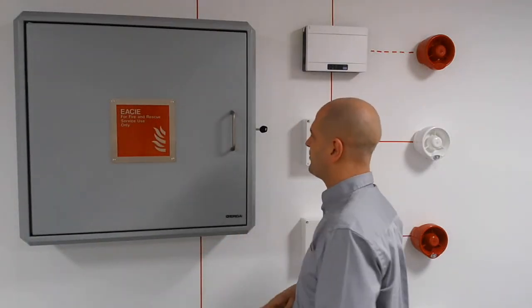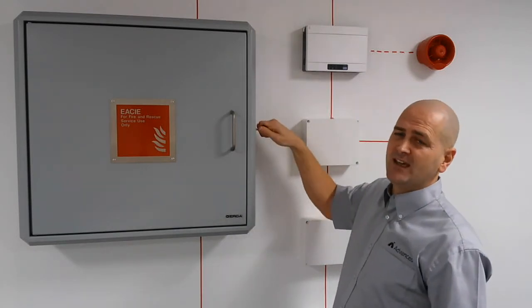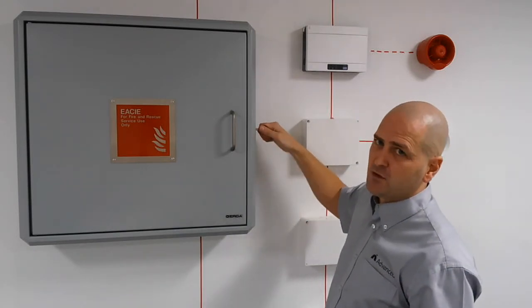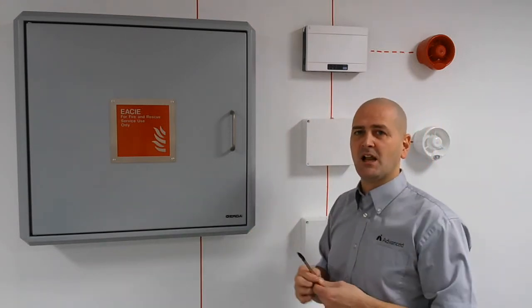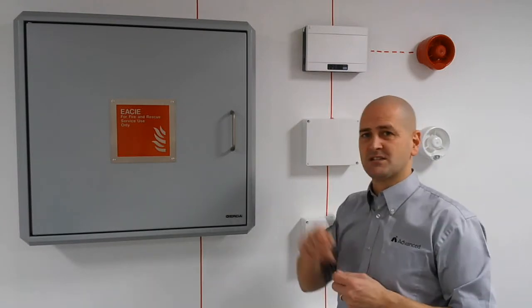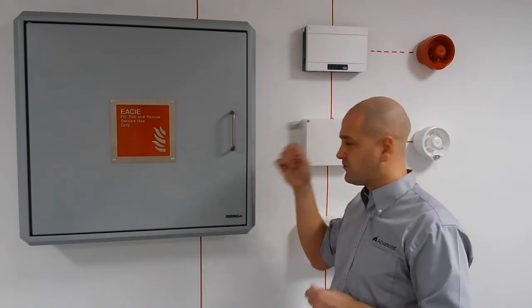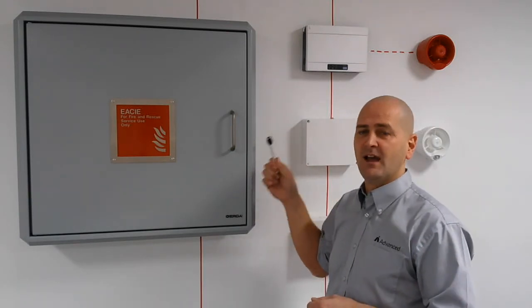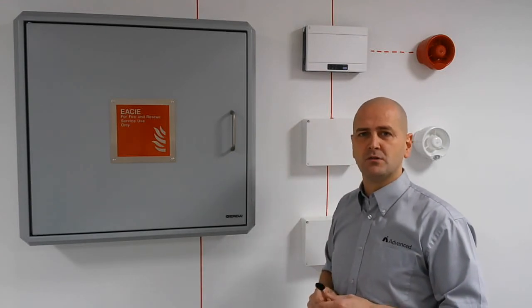Always remember, once the enclosure is removed, to safely remove the key, and the key needs to go back to the responsible person, the building owner. That's a key that's held by the fire and rescue service. They have a patented key which will access all enclosures, but this key from your building owner is the responsibility of that building owner, and it's his responsibility. So make sure you do give that key back to the building owner.